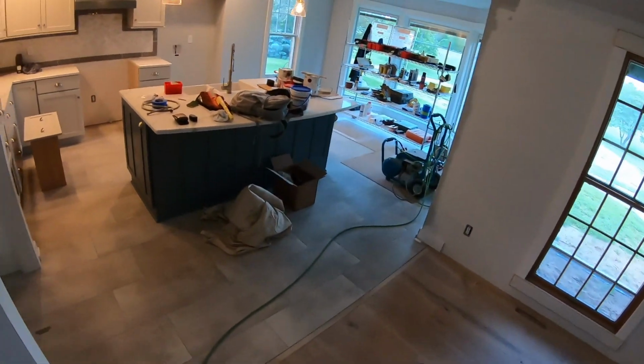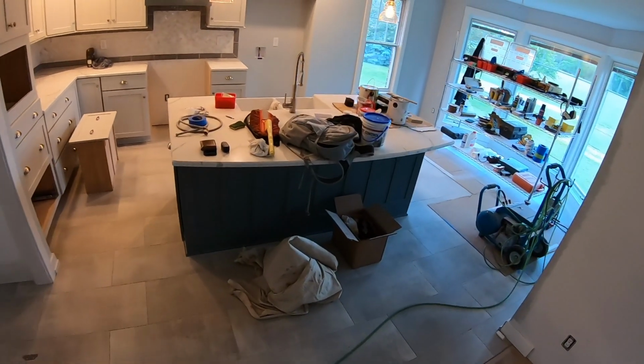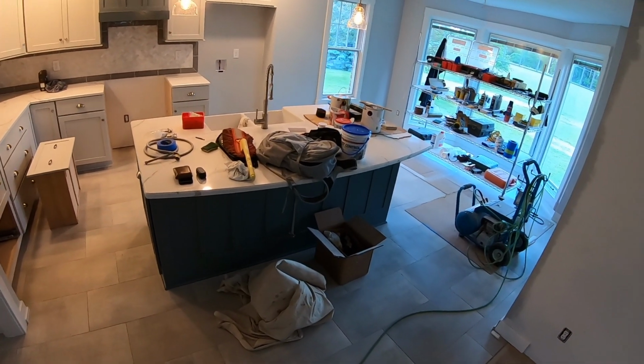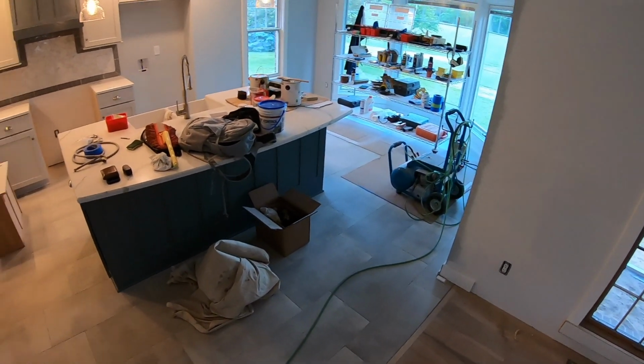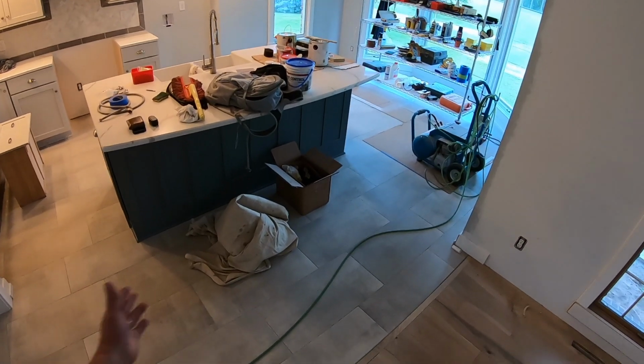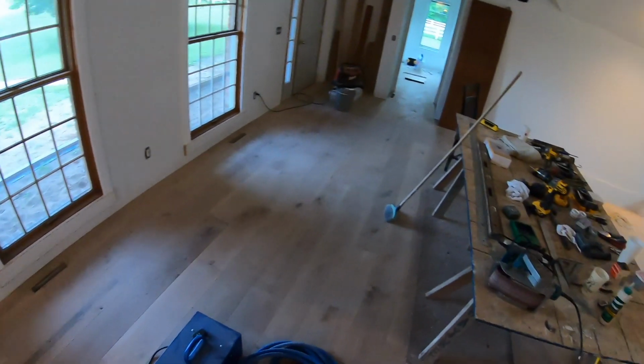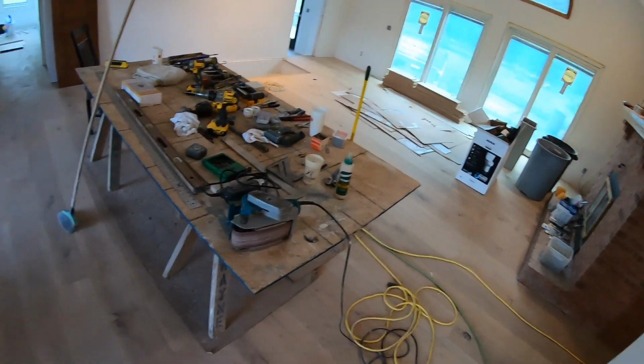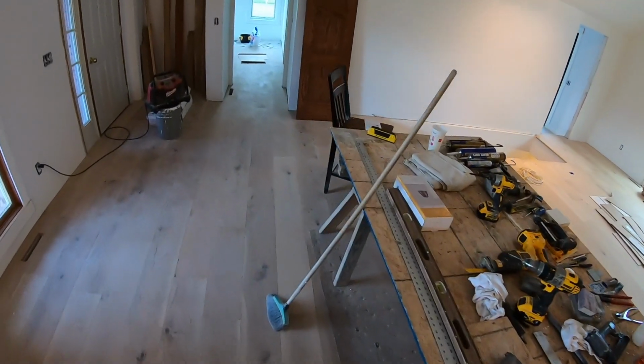Alright, so here's the progress on the house. Got the kitchen about knocked out. Just need to do a few small things and get the appliances put in. And I'm kind of bringing all the supplies and all the tools into the kitchen to get them out of the way so we can finish all this area. Hopefully get it knocked out soon.